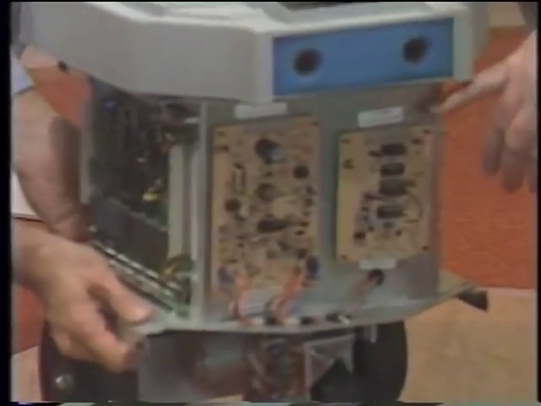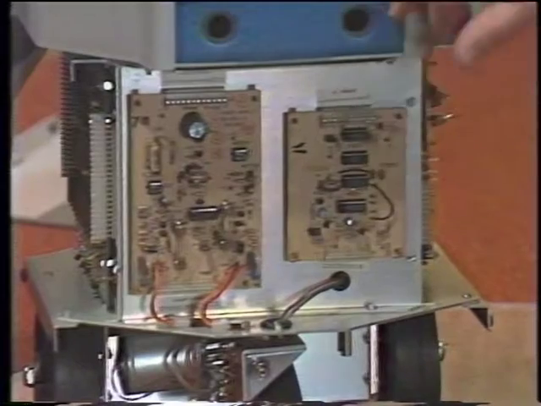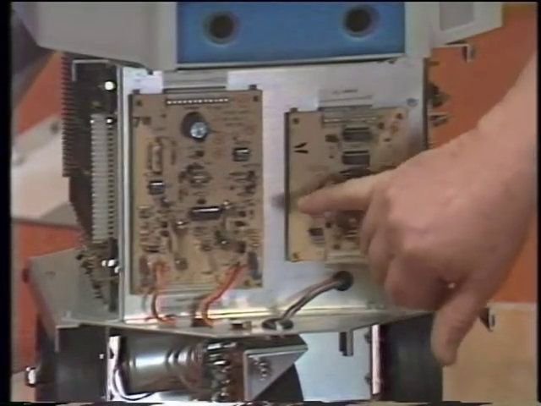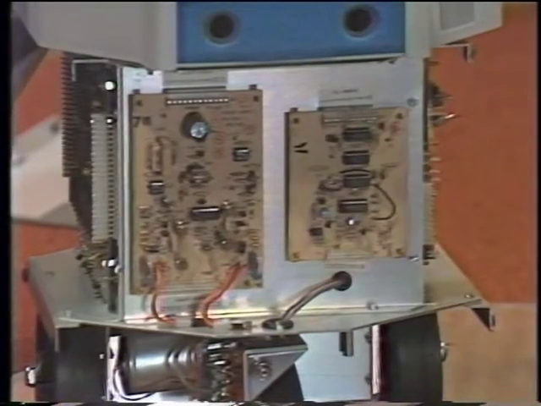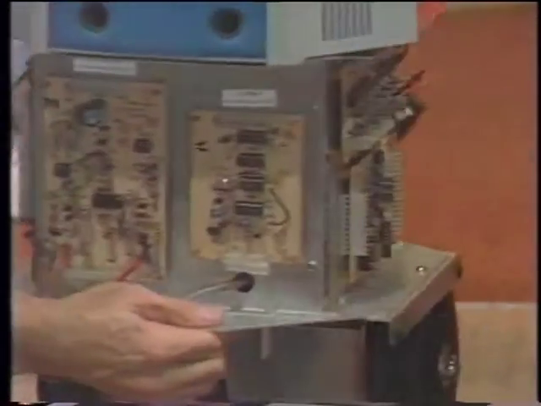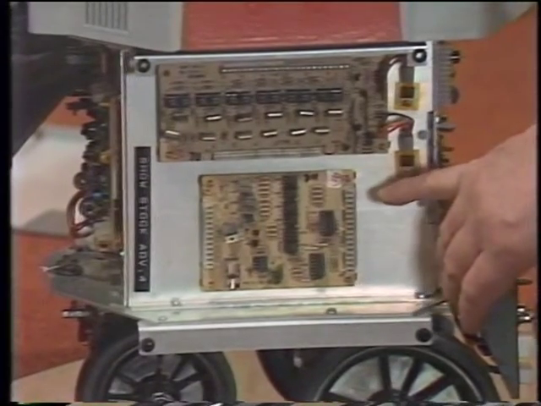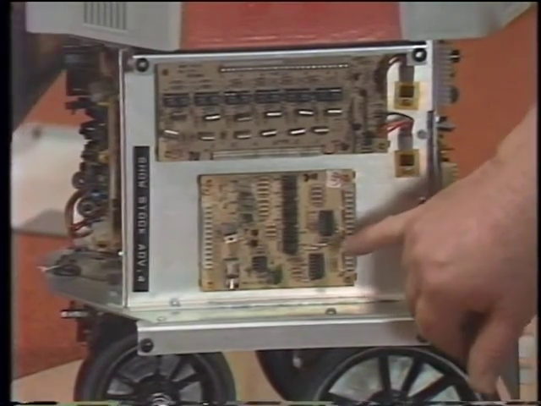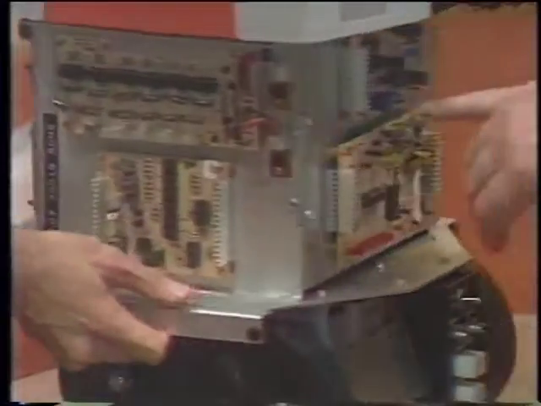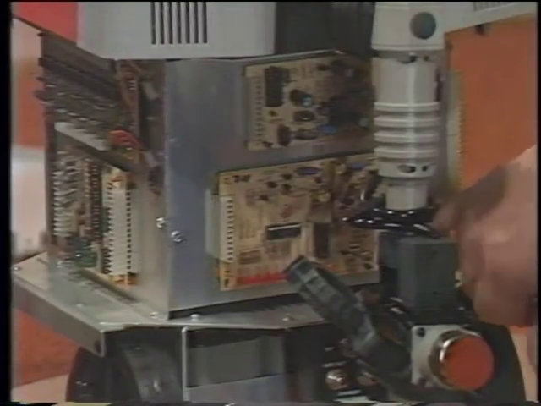Now these various boards here are the sensor boards that operate with the various sensors again. This is the main drive control board. This one is the sonar transmitter and receiver board. And around here we have the sonar board and the main drive board. And around here we have the voice synthesis board and one of the other sensor boards here.